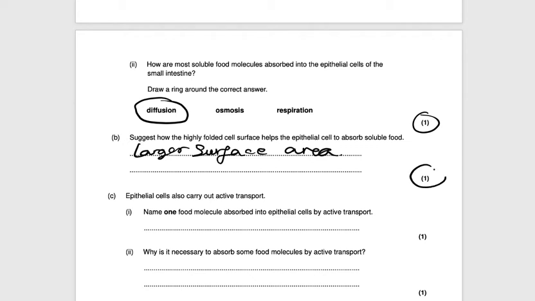Okay, worth 1 mark. Epithelial cells also carry out active transport. Name one food molecule absorbed into epithelial cells by active transport. And remember, epithelial cells are part of the body, so one food molecule, you could say glucose. Okay, that will get you 1 mark. Why is it necessary to absorb some food molecules by active transport? Is because you are moving from an area of lower concentration to an area of higher concentration, and you will need to move against the concentration gradient.